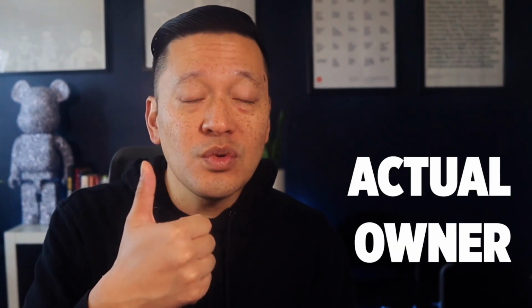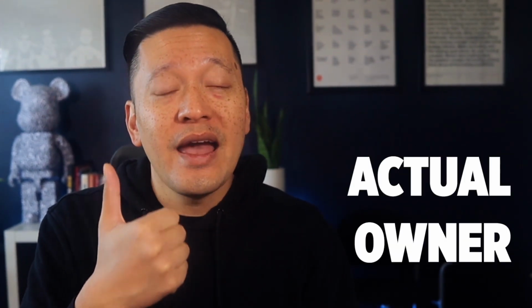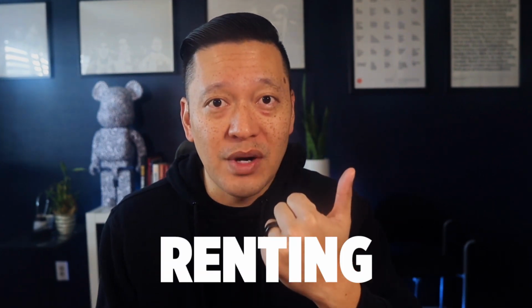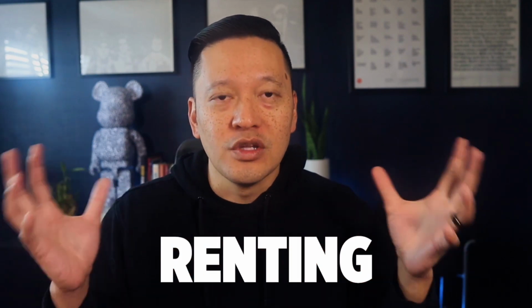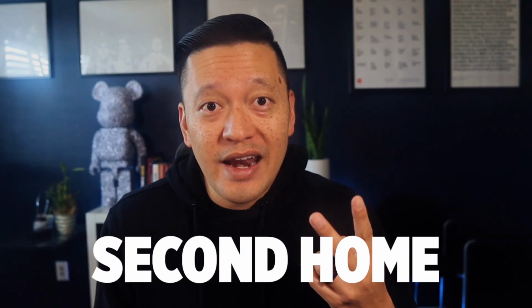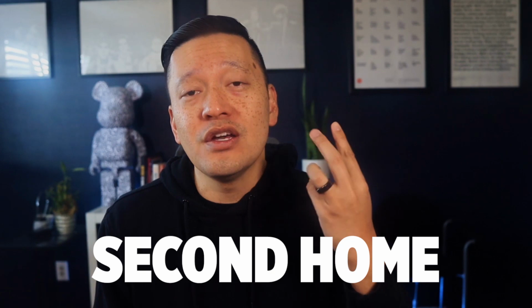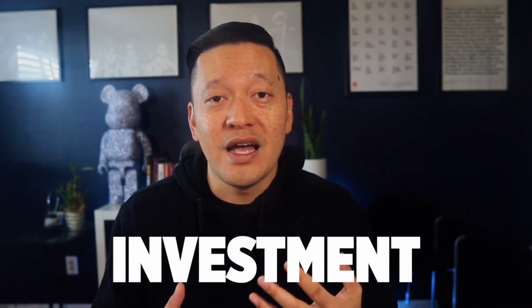There is the actual homeowner that lives in the home and the absentee owner. And if we break down the absentee owner, there's actually three subcategories under that. There's the owner that's renting out the property, either short-term or long-term rentals like Airbnbs or actual year-long contracts. The owner that has this property as a second home, and the owner that's maybe using this property as an investment to maybe flip.